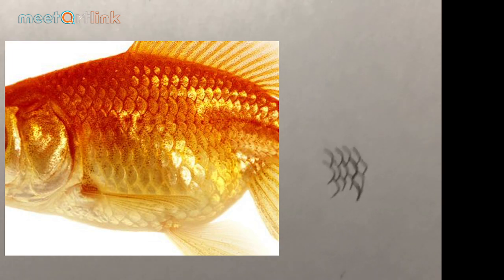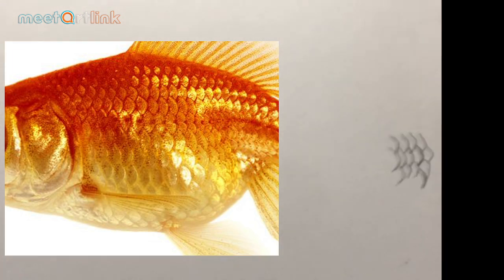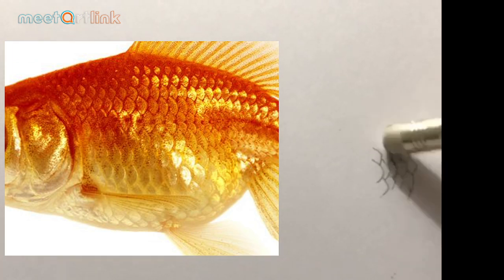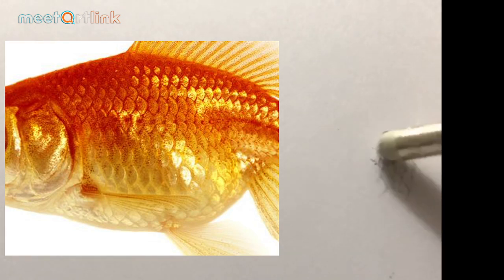So when we look at them, maybe you cannot see the contour of all of them that well.